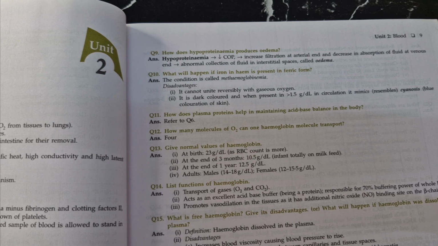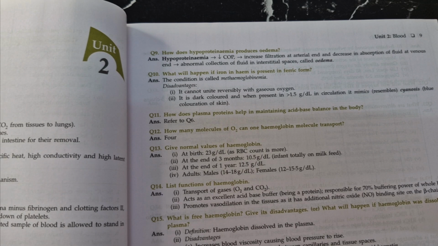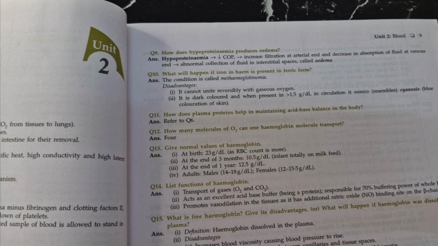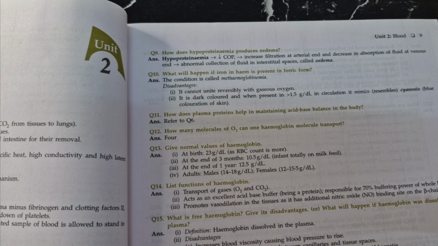What will happen if iron in heme is present in ferric form? The condition is known as methemoglobinemia. Disadvantages: it cannot unite reversibly with gaseous oxygen. It is dark colored, and when present in more than 1.5 grams per deciliter in circulation, it resembles cyanosis, blue discoloration of the skin. Thank you.